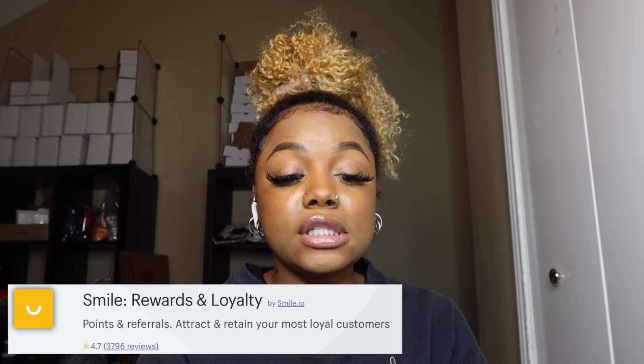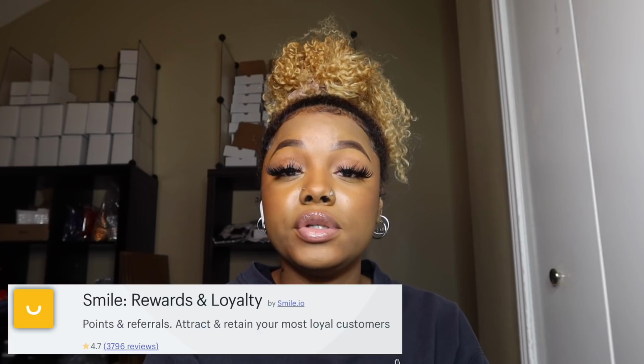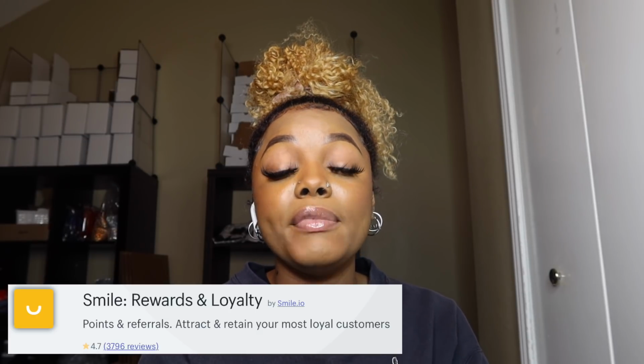The next one is Smile Rewards and Loyalty. Smile Rewards and Loyalty is exactly what it says. It's a loyalty program for your customers, so it's up to you to decide what the rewards will be. For an example, I'm going to read straight from my screen. For mine, you get 3K points for every $1 you spend, and you get 200 points if it is your birthday. To redeem points, 100 points equals $1, so if you get 200 points for your birthday, that would equal $2 off of your order.